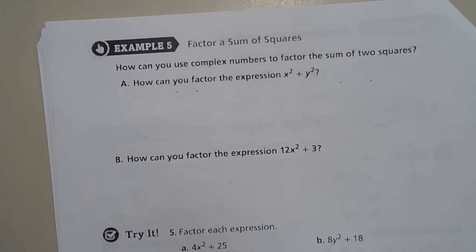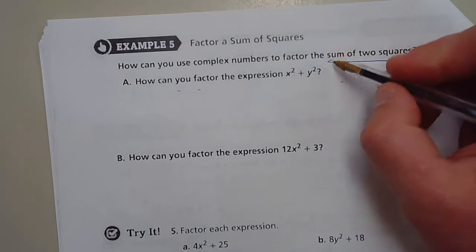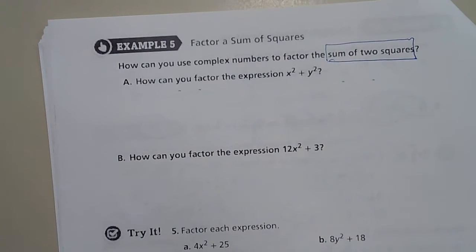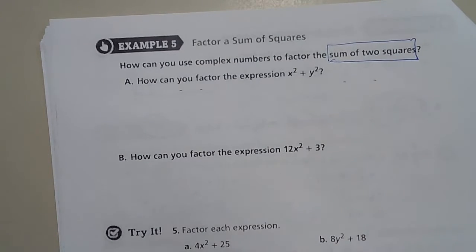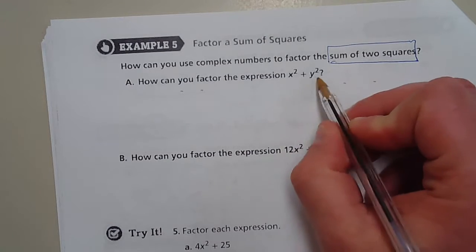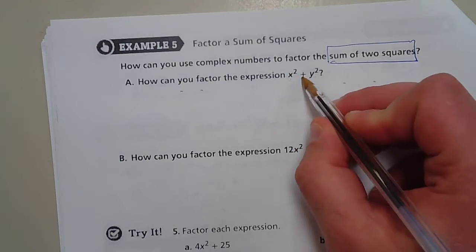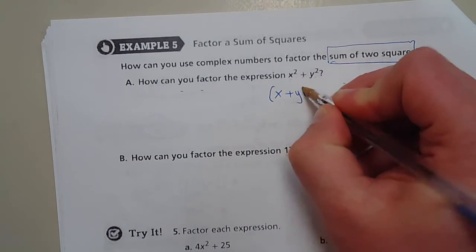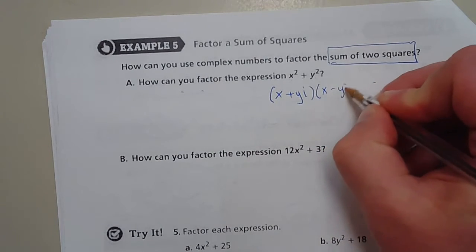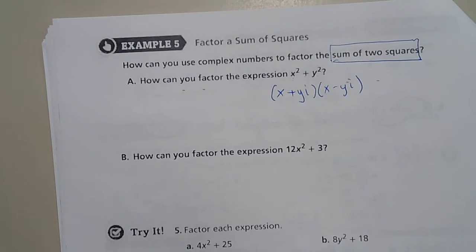So if we jump on to example 5 here, it says, how to use complex numbers to factor the sum of 2 squares. If you remember, we talked about difference of squares the other day. Sum of squares is another rule. And the only way you can ever make this happen is if you use imaginary factors, okay? So if you have variables, just setting up the format to it, anytime you have something squared plus something squared, it's always going to factor to x plus yi and x minus yi.